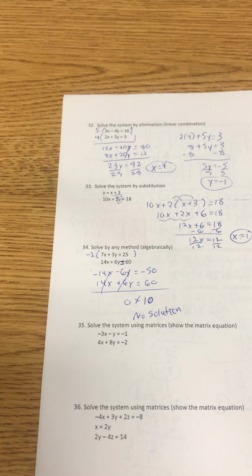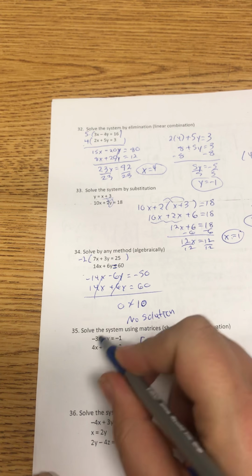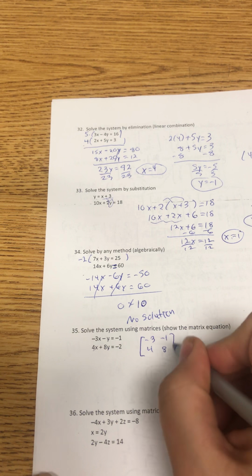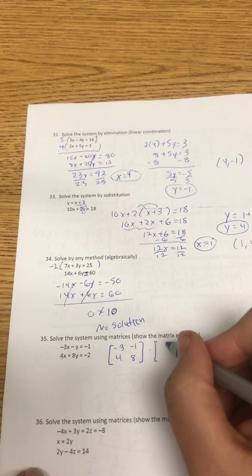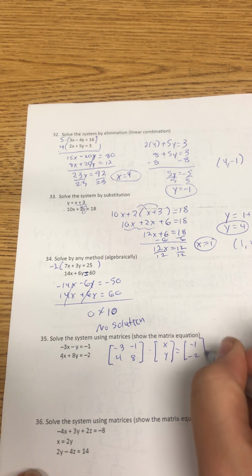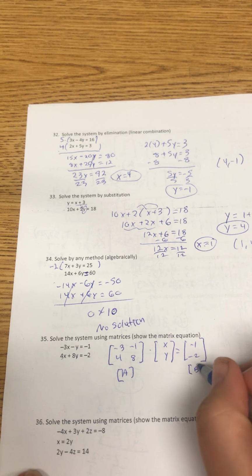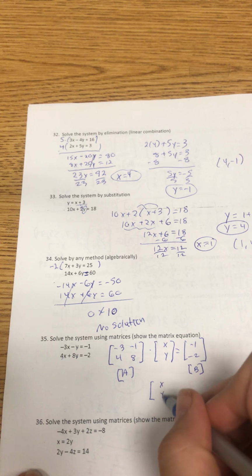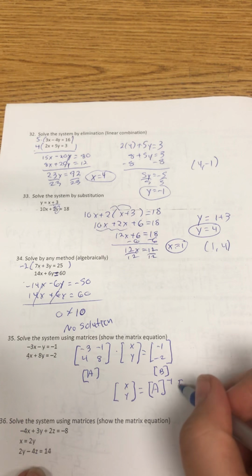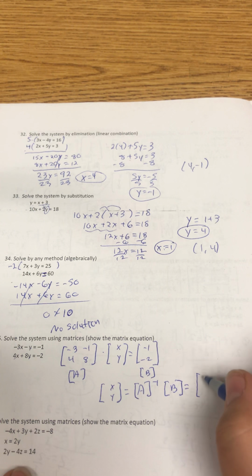So they want a matrix equation, and they want us to solve using matrices for number 35. So we're going to take these coefficients, -3, -1, 4, and 8, times x and y, and that's equal to -1, -2. You're going to put this in your calculator as matrix A, the first one, put this in as matrix B, and to find x and y, you're going to do A inverse times matrix B. And when you put that in the calculator, it gives you 0.5, -0.5.